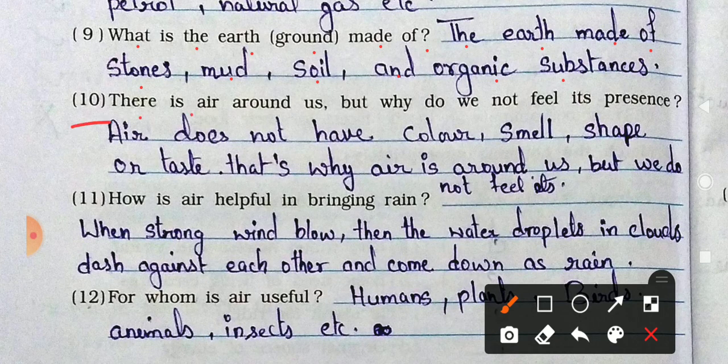10. There is air around us, but why do we not feel its presence? Answer: air does not have color, smell, shape or taste. That's why air is around us, but we do not feel it.